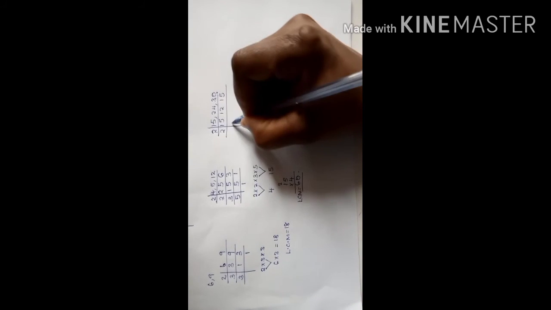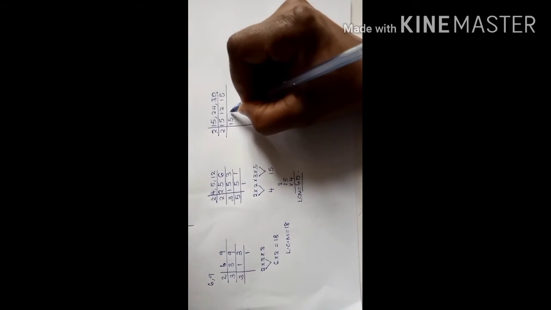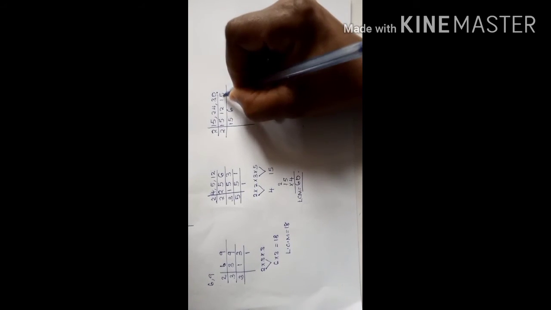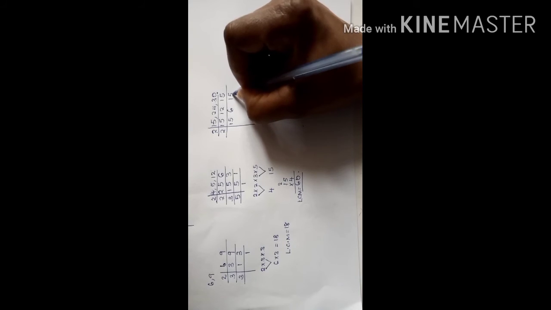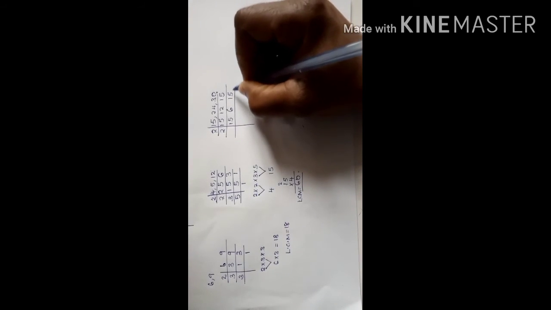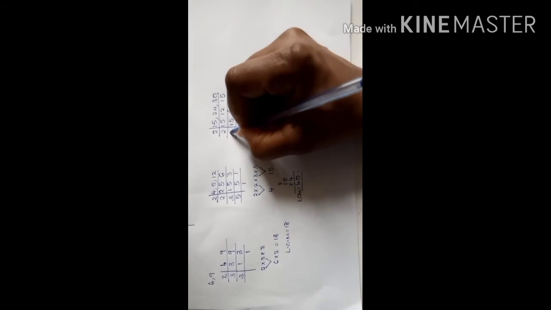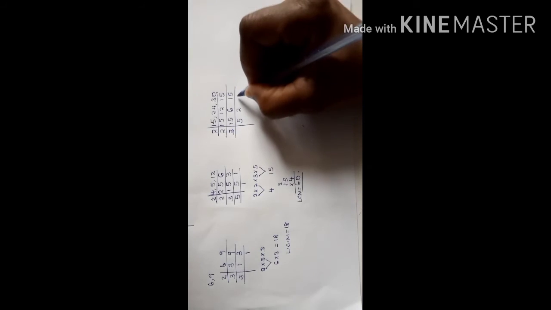You can divide by 2 again. 15 is not a multiple of 2. 12 by 2 is 6. 15 is not a multiple of 2. It remains as it is. So at this point, we can use the prime number 3. 15 by 3 is 5. 6 by 3 is 2. 15 by 3 is 5.